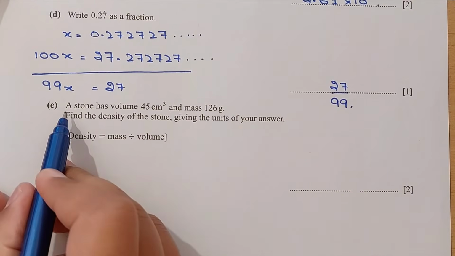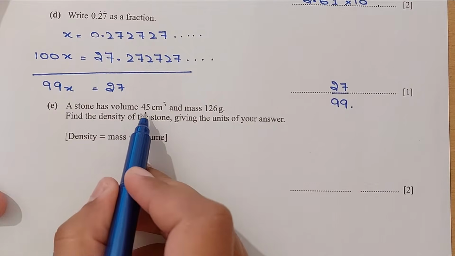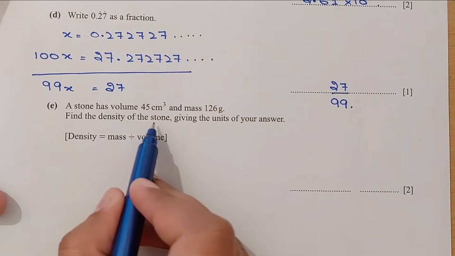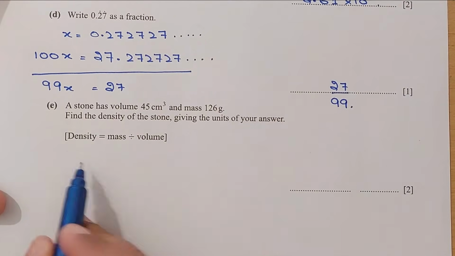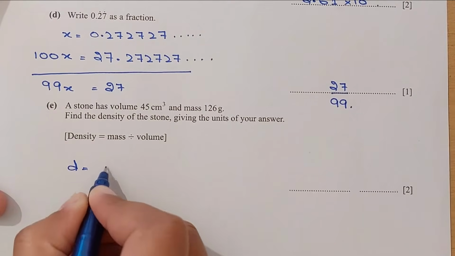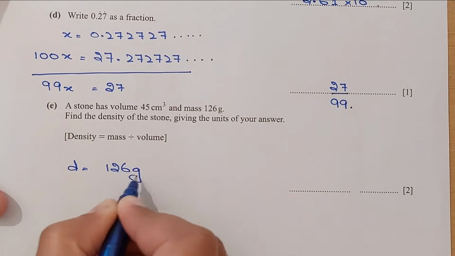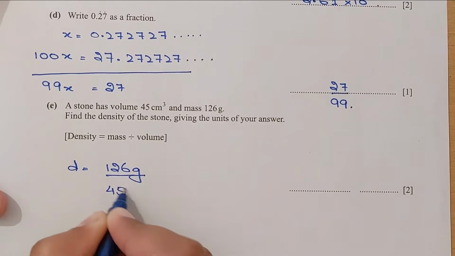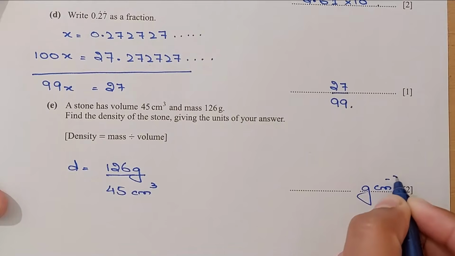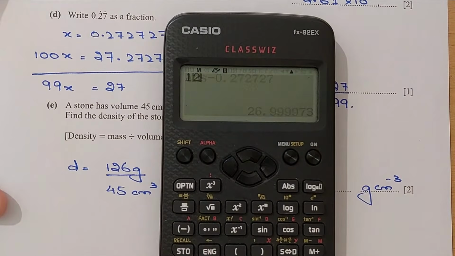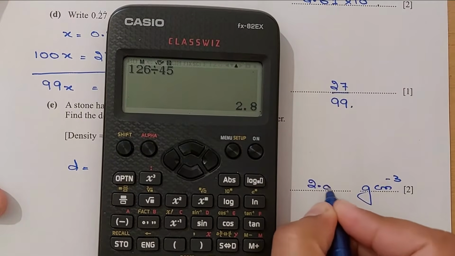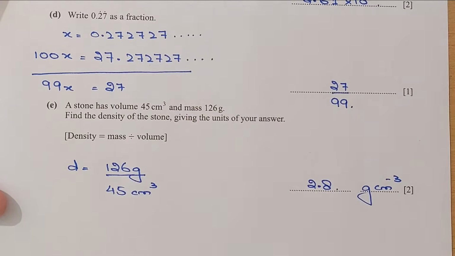Now for part E, a stone has a volume of 45 cubic centimeters and a mass of 126 grams. Find the density of the stone and give the units of your answer. Density is mass over volume, so 126 grams divided by 45 cubic centimeters, in grams per cubic centimeter. 126 divided by 45 is 2.8, which is the density.